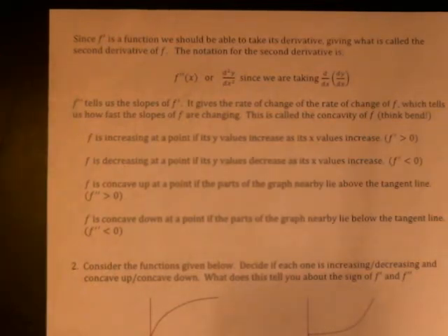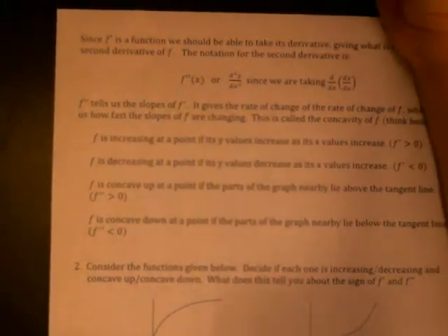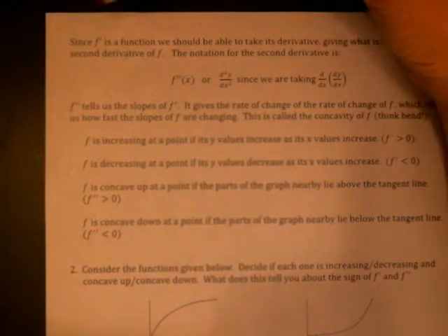Hi everyone. Okay, so we've talked about a second derivative in the context of a position, velocity, acceleration type problem. But we need to make sure that we build up some of the more general idea and notation. So that's what this chunk is.